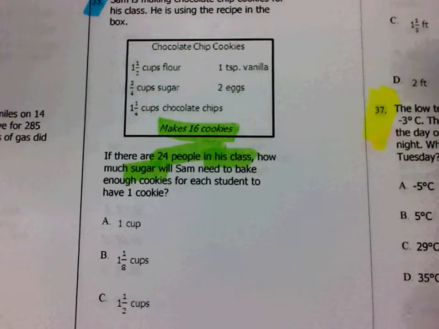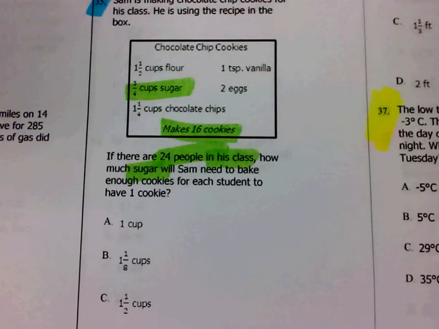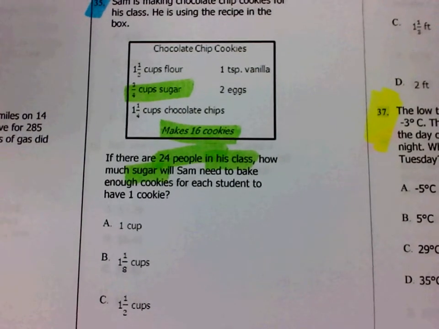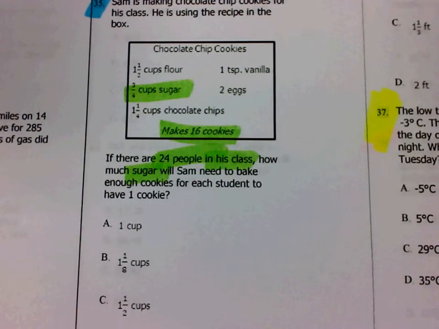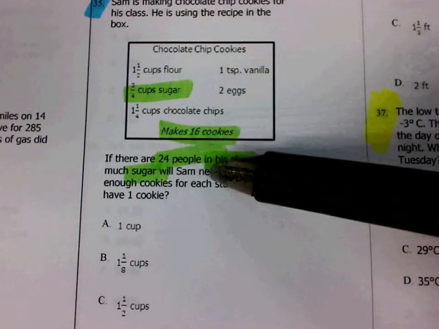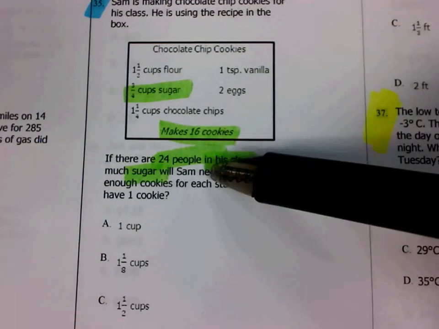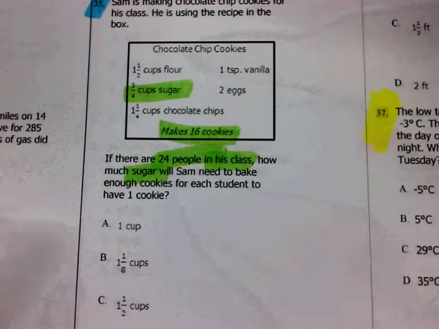So I'm going to be looking for sugar, so as I look back up in my box, I'm going to highlight sugar. For those of you who are having a hard time seeing it, that's 3/4. This is always a proportion question. Anytime I give you a recipe and I ask you to make the recipe bigger or smaller, and I want to know how much of the ingredient is going to be in the new recipe, it's always a proportion.